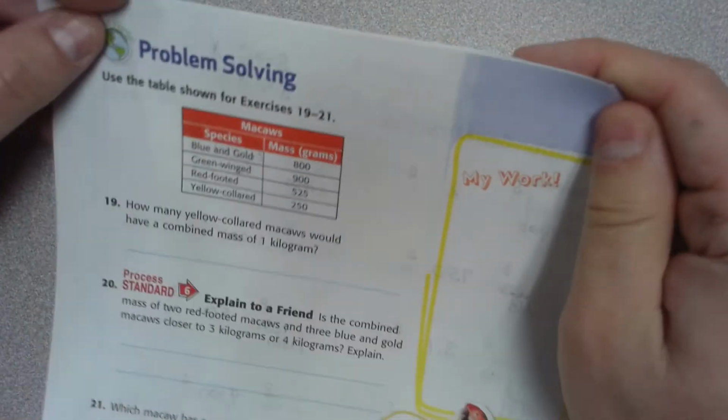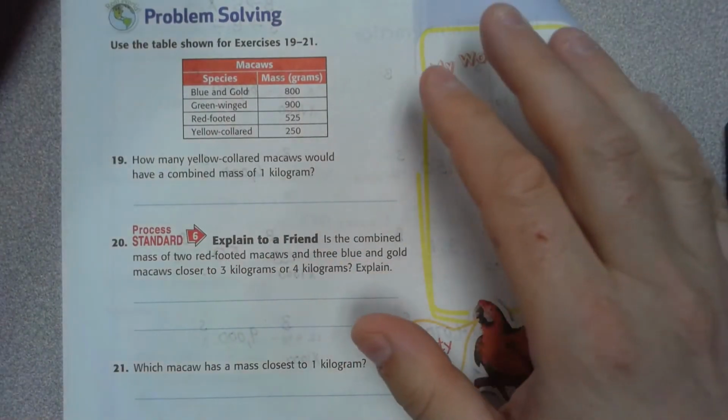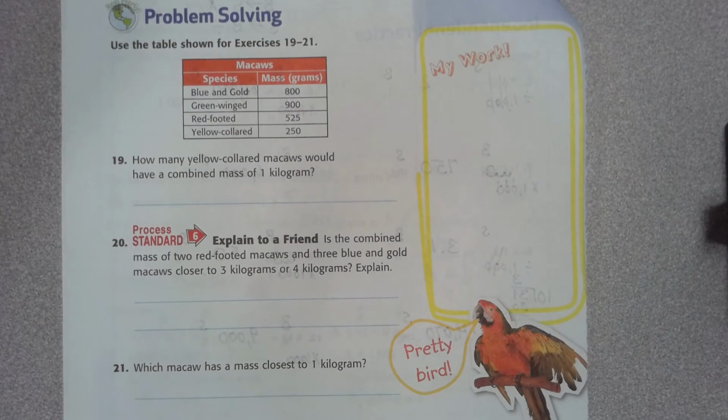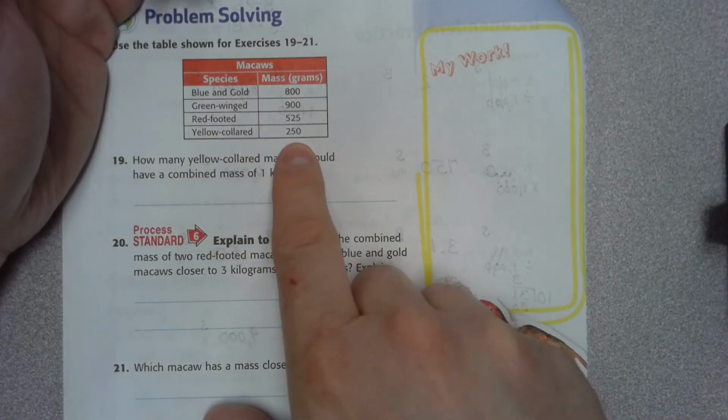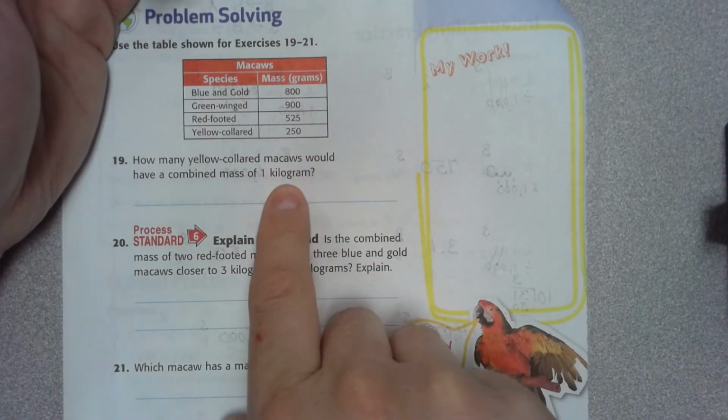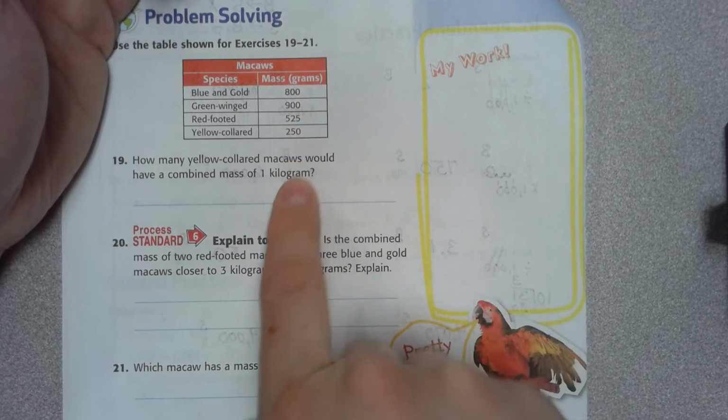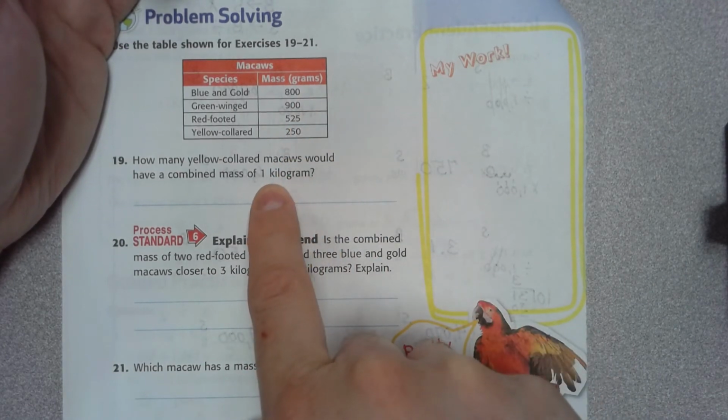Back side, the problem solving. All right, so we have this table, blue and gold. These are macaws. The weight of these: green winged, red footed, yellow collared. All right. So, how many yellow collared macaws would have a combined mass of 1 kilogram? So, we have yellow collared, so 250. So, 1 kilogram. These are in grams. So, think about this. How many grams is 1 kilogram?